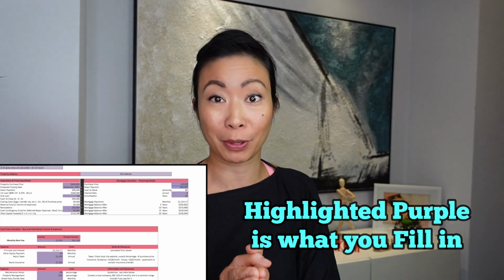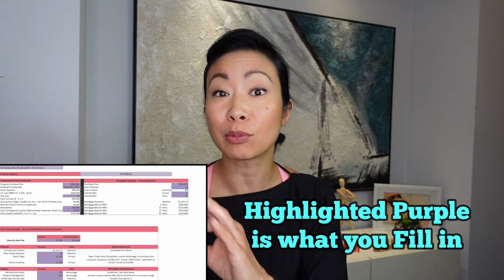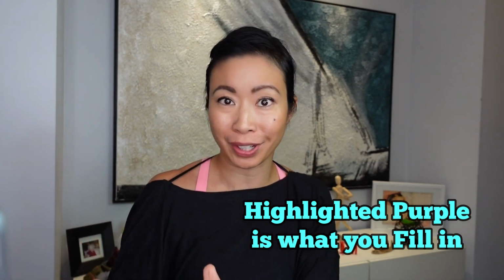Now, this real estate cash flow calculator is so easy to use. Everything in purple is what you need to put in. Before you get scared and think, oh my God, there's a lot of purple in here, don't worry about it. I give you guidelines and rules of thumb of what to put in. It's so straightforward. So let's get into it right now.